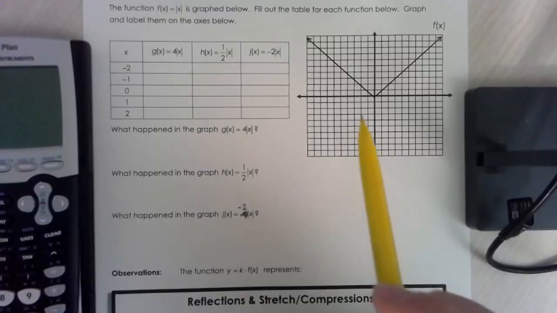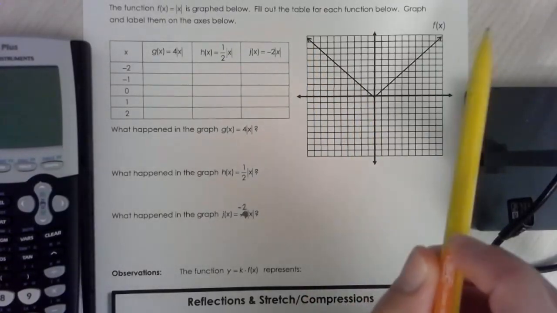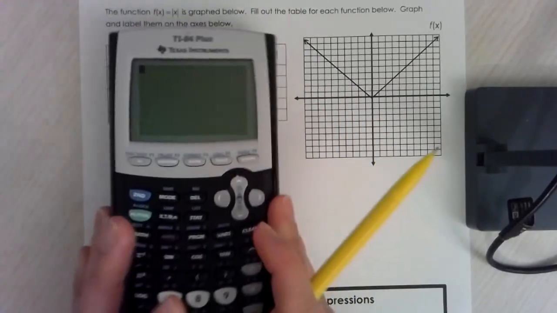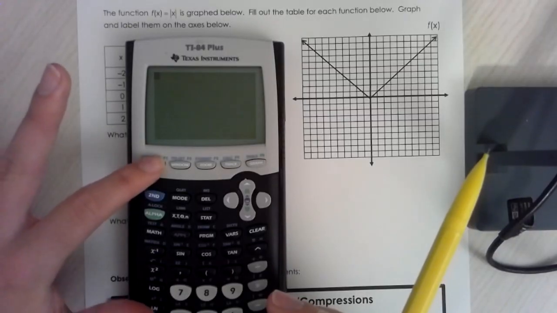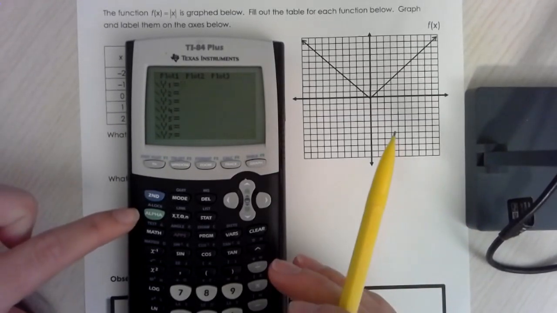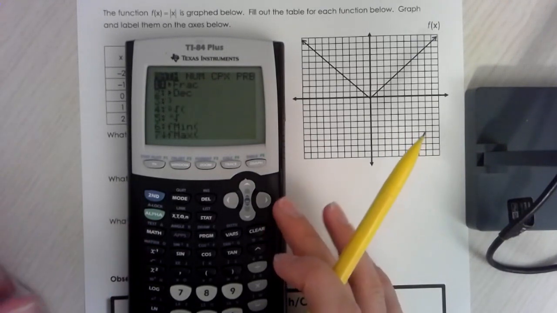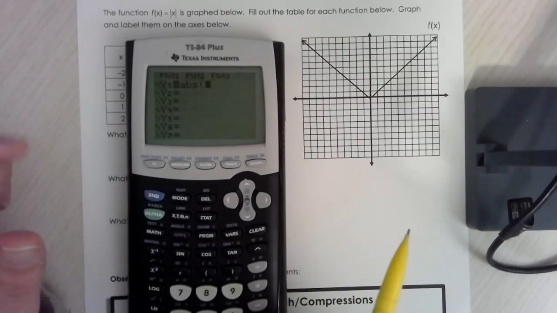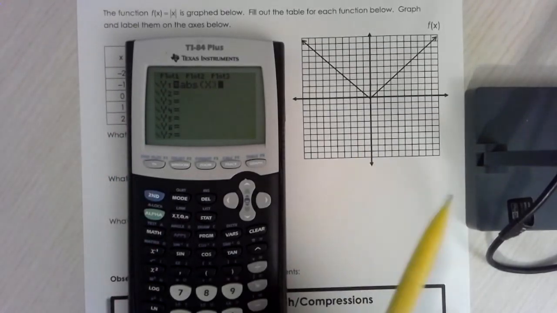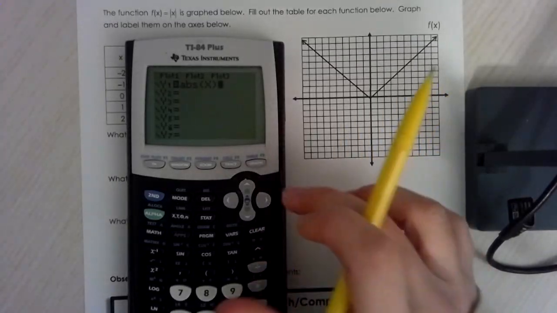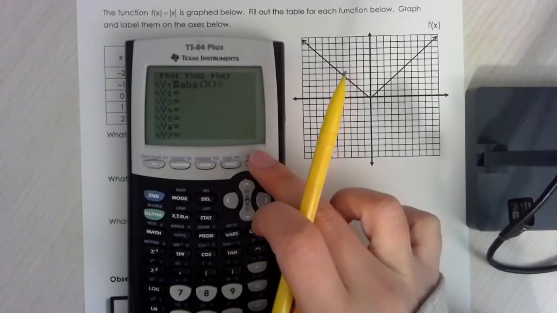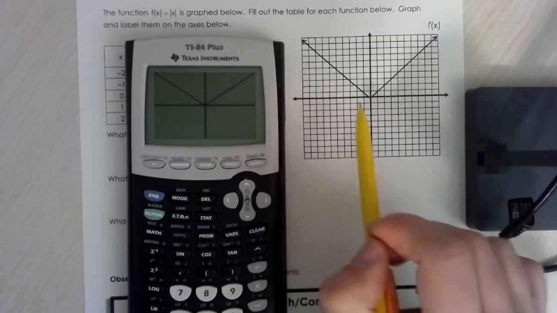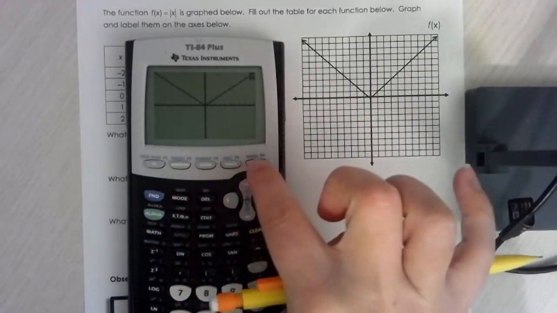What we're looking at on this graph is just the basic absolute value function, absolute value of x. If we want to graph it on our own, we can do that as well. So you go to your y equals. Remember, to access absolute value, you hit math, over to num, and the very first option is absolute value, and then you just type x. To see it, you just hit graph, but if you want to see a table of values, you hit second graph in order to access the table.